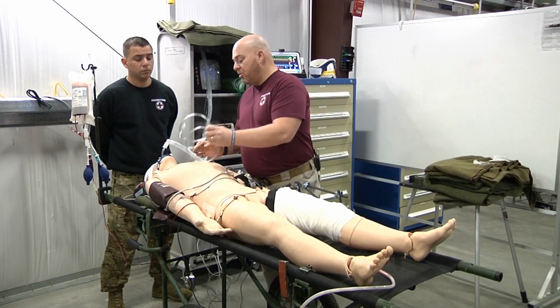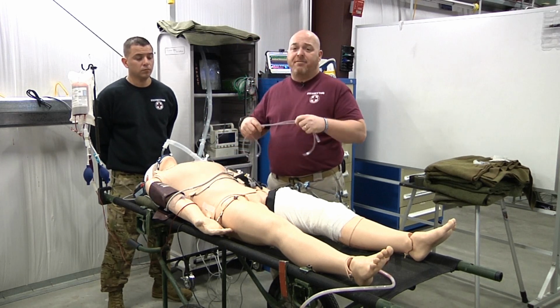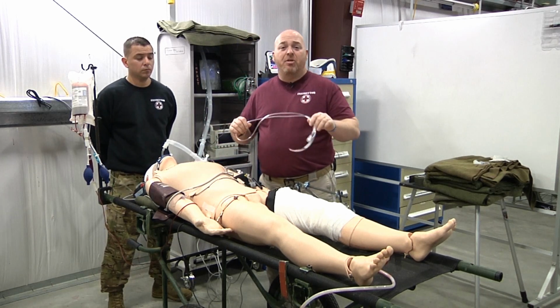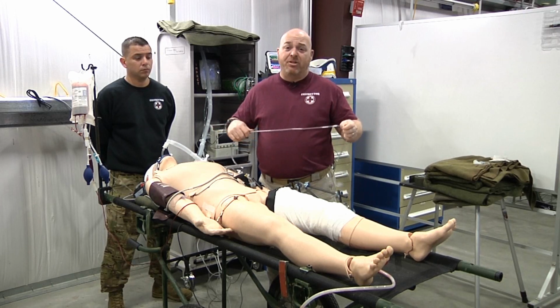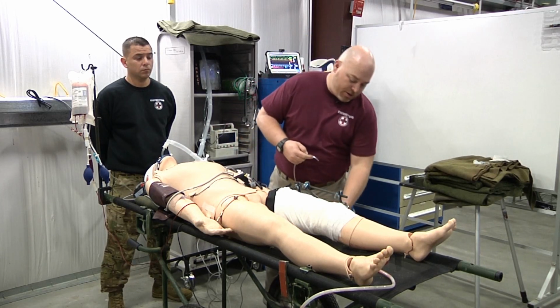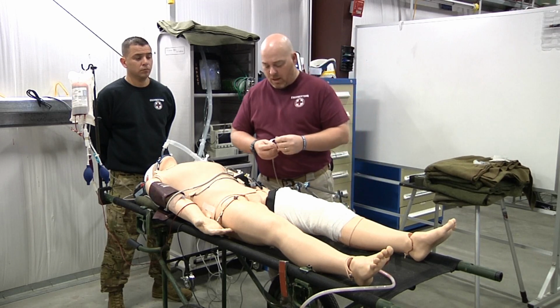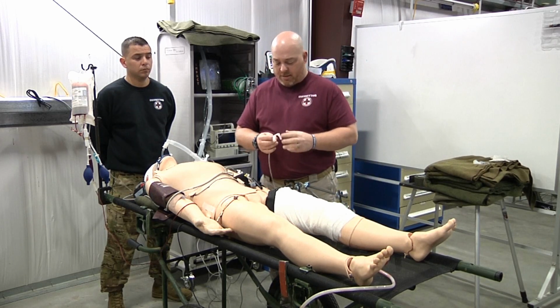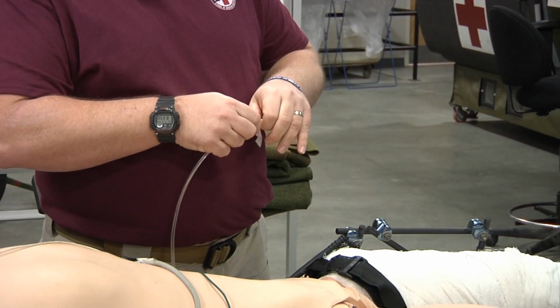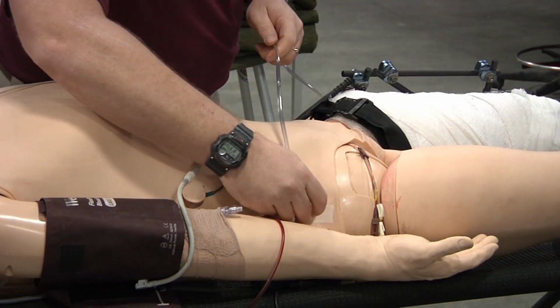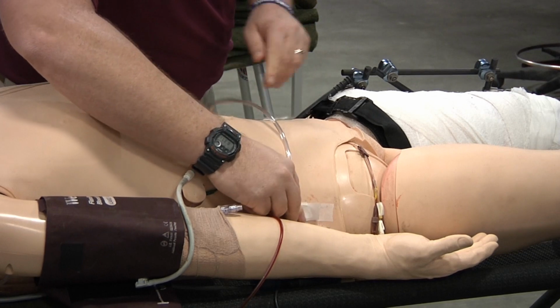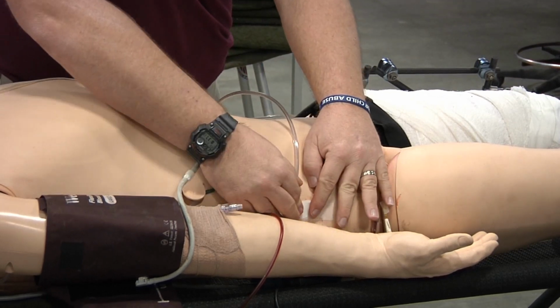The other thing that we're going to do is grab any type of tubing that we have: oxygen hose, NG-OG tube, extra IV tubing, cut to size, whatever you want to do. And we're going to mark it or flag it using this tape, and we're going to set it up here, getting it on our baseline marker.